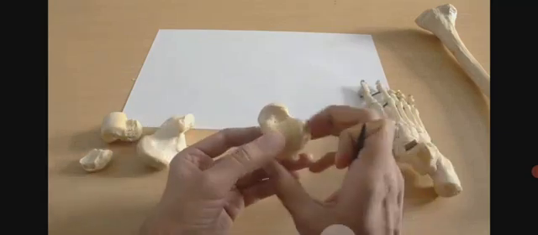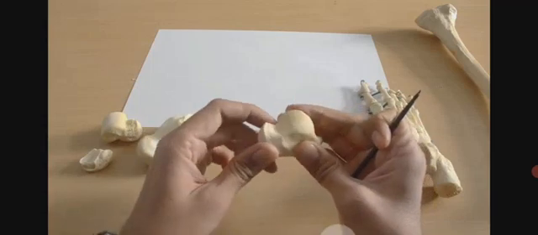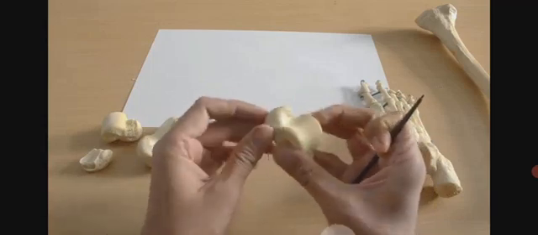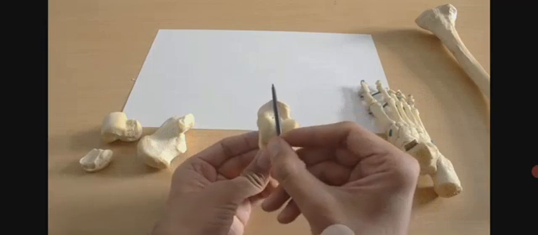Now next to the head is a neck. It is a constricted part. See this? Particularly along the dorsal aspect, you can clearly see the constriction. Now the direction of the neck is downward, forward and medially.